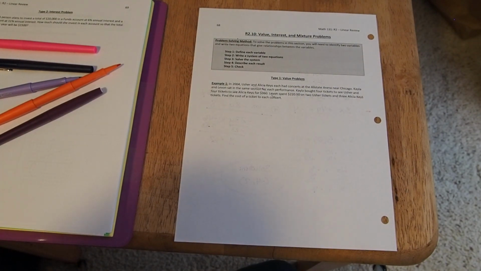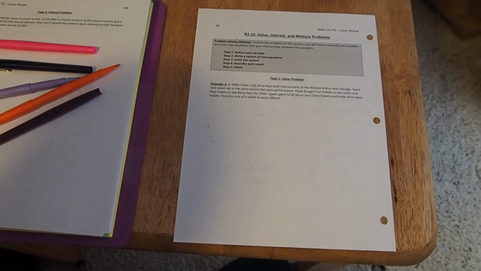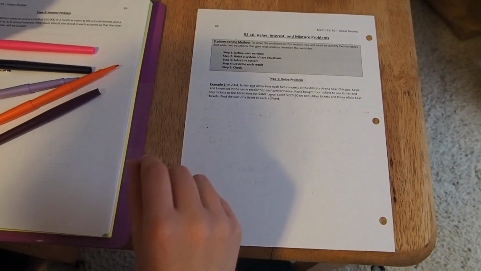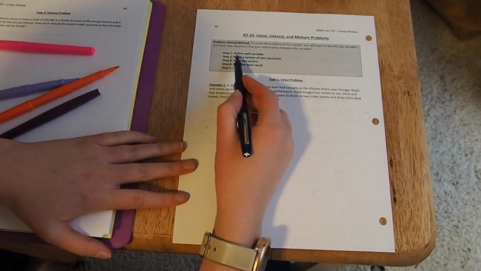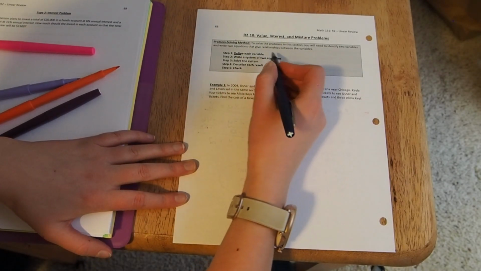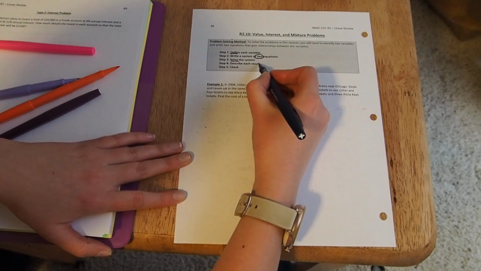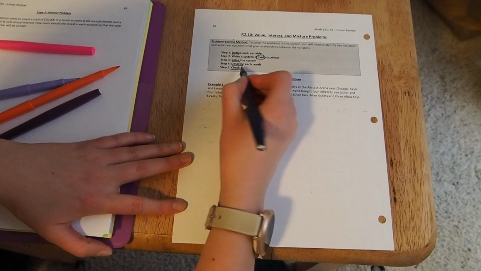R2.10 is on value, interest, and mixture problems. These are all story problems that are going to involve systems of equations, and I'm going to use substitution or elimination to solve them. First thing to do in each of them is to define each variable. Then I want to write a system of two equations. We're going to solve the system, describe the result, or interpret and say the result, and finally we can check.